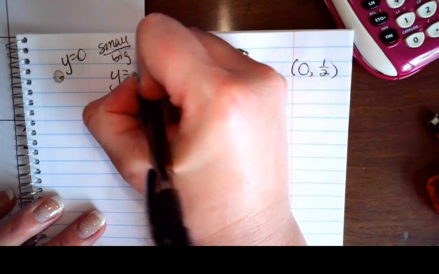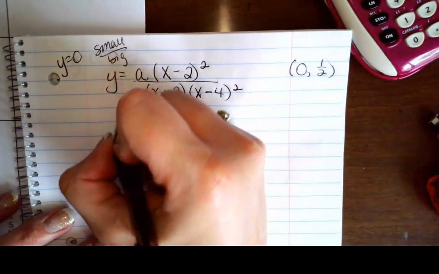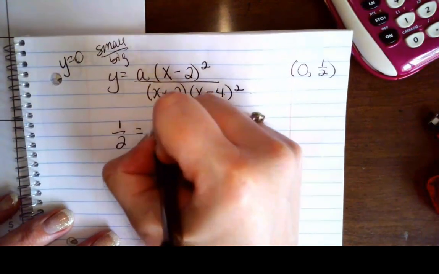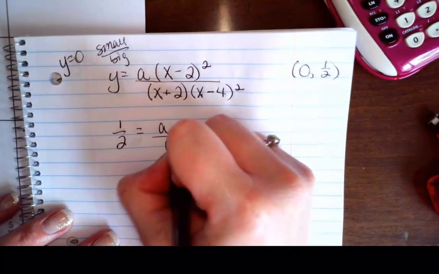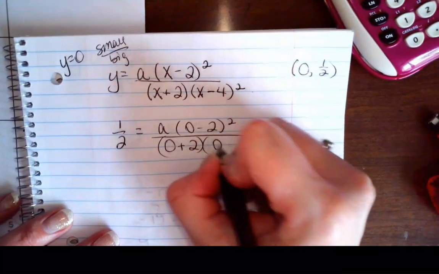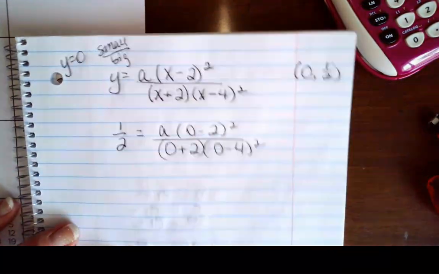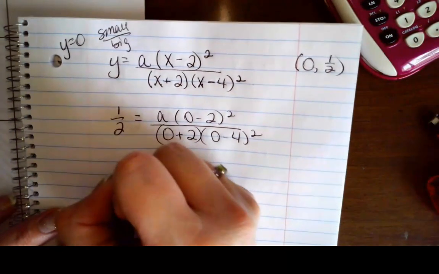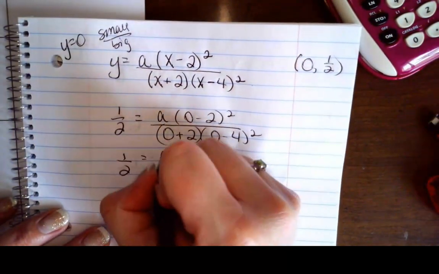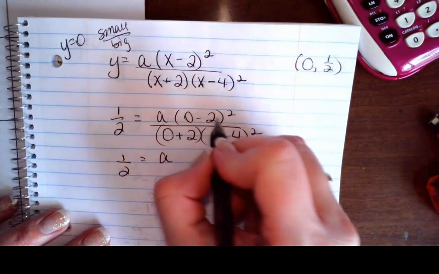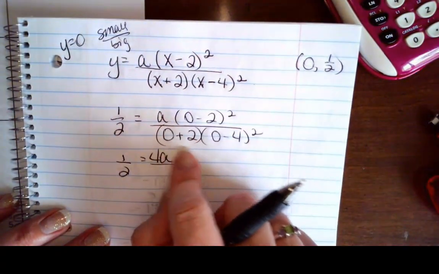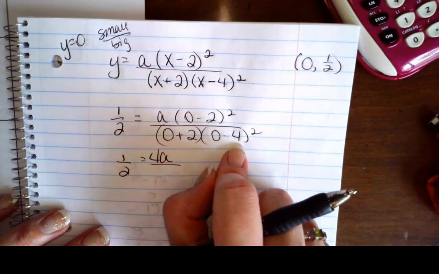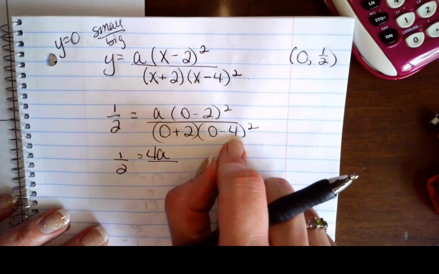So I can come in and say I've got 1/2 equals a times 0 minus 2 squared over 0 plus 2, times 0 minus 4 squared. So I've got 1 over 2 equals a times -2 times -2 is 4, over 2 times -4 times -4 is 16.